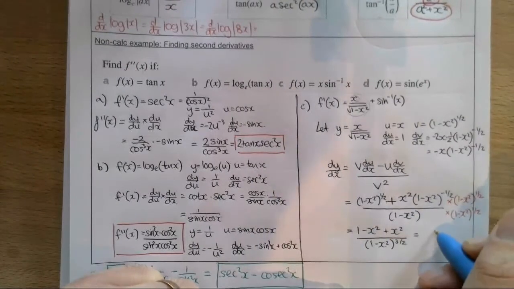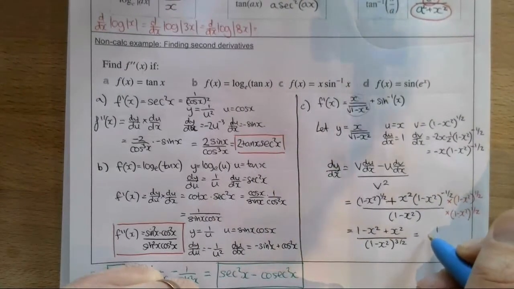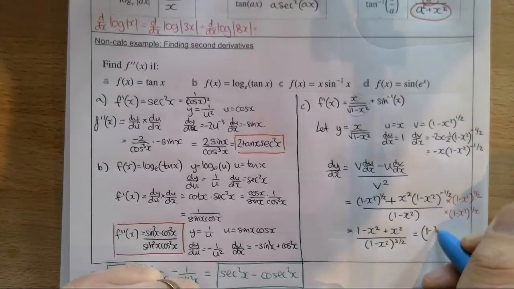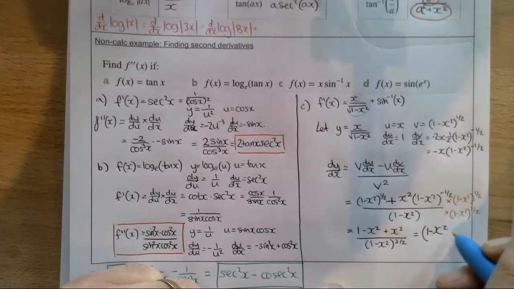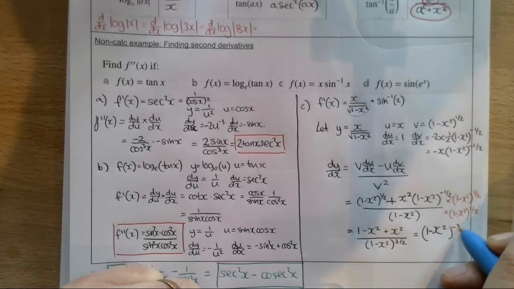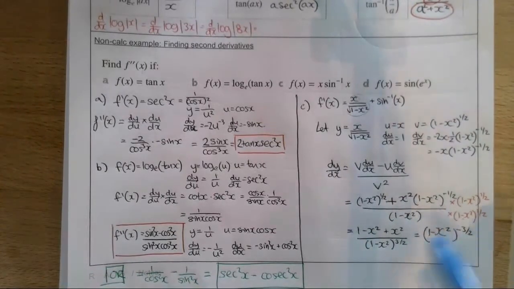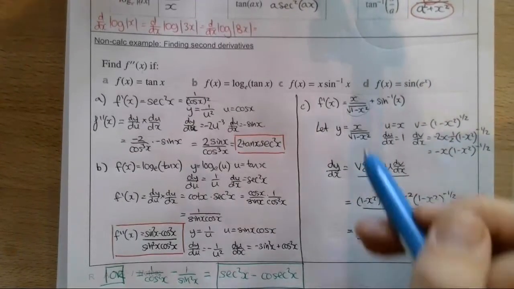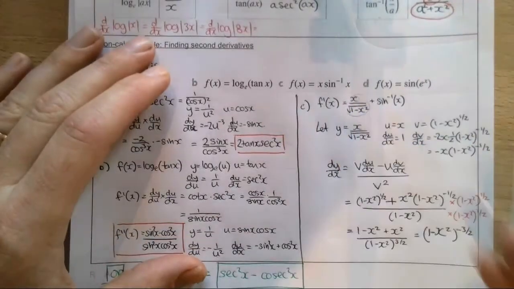The minus x squared and the plus x squared cancel, so actually my solution here is just 1 minus x squared to the power minus 3 over 2. So 1 minus x squared to the power minus 3 over 2, a little bit scrappy. That's the derivative of this first term.